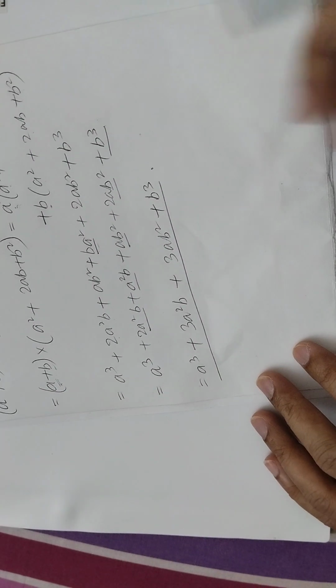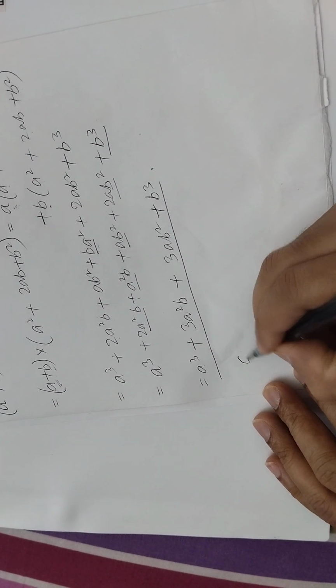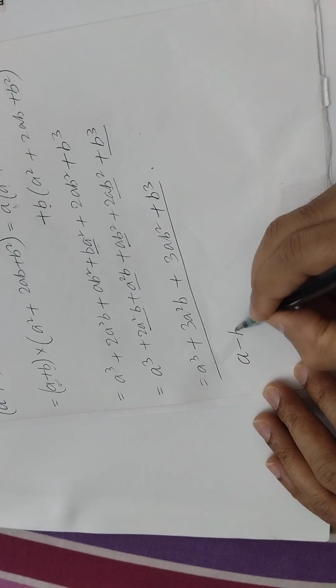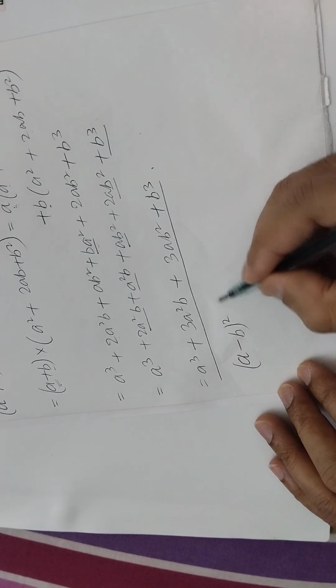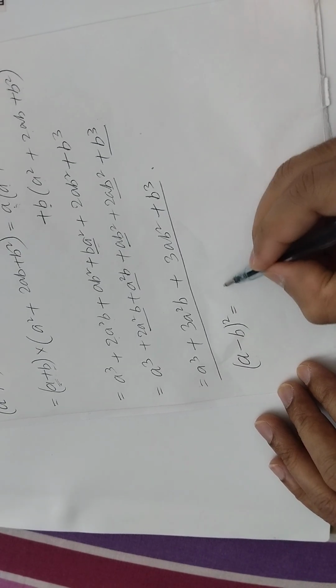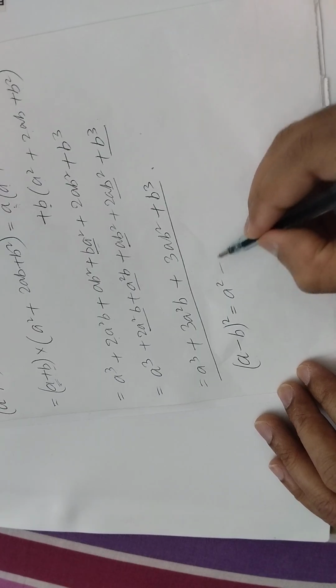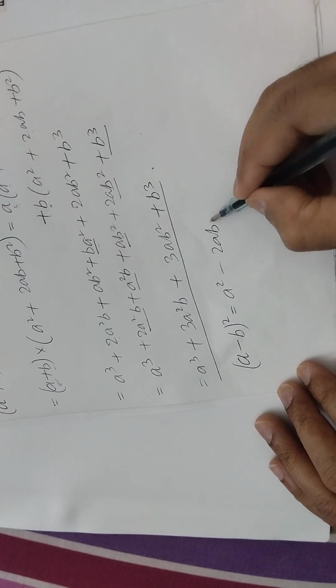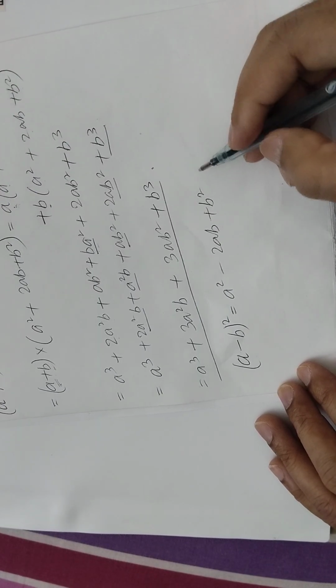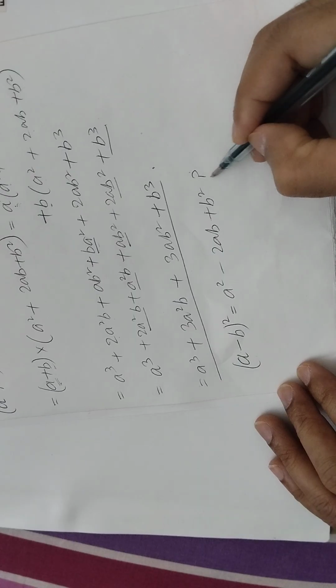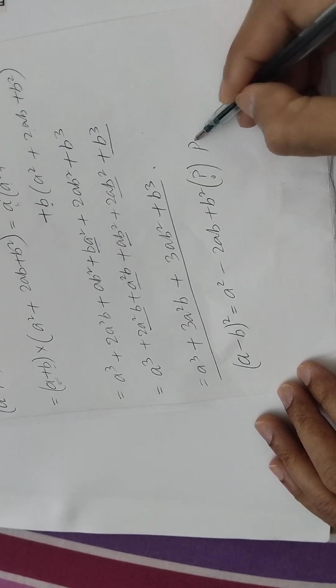Now we move on to prove the next question, or next number. a minus b whole square is equal to a square minus twice ab plus b square. How do we get it? So we prove it.